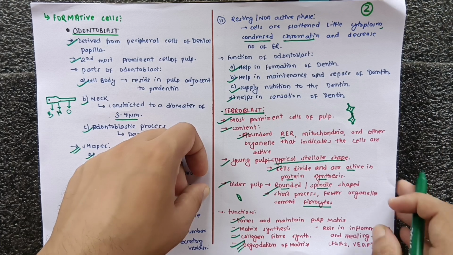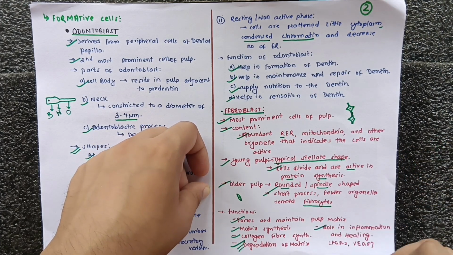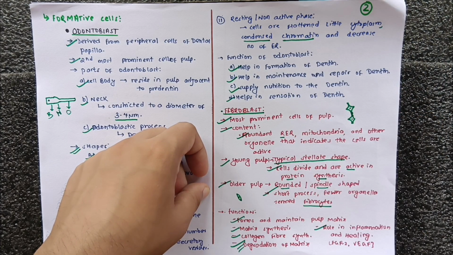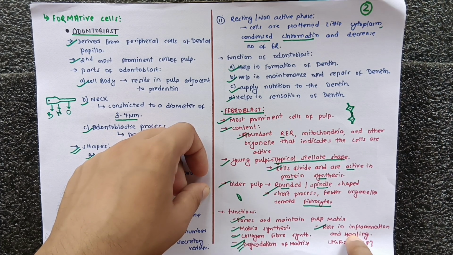After that, the role in inflammation and also in healing. Fibroblasts secrete FGF2 and VEGF. Those types of chemokines and chemical mediators are secreted by fibroblasts during inflammation and healing.